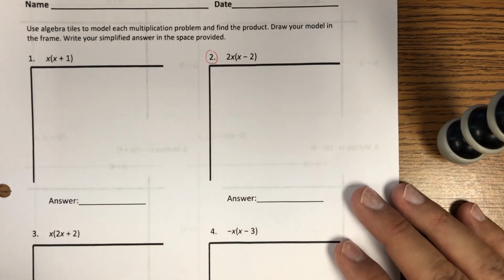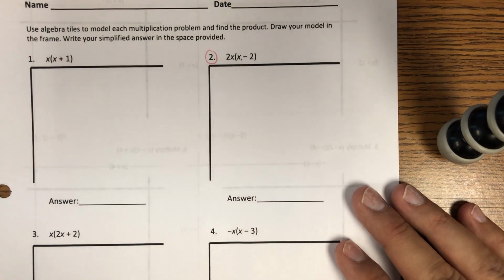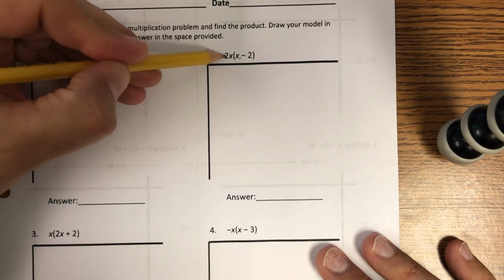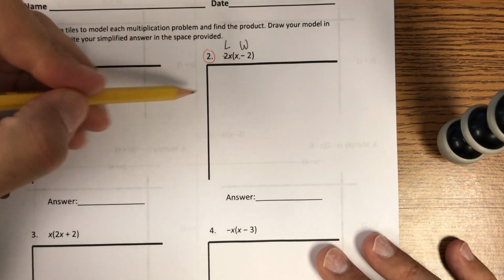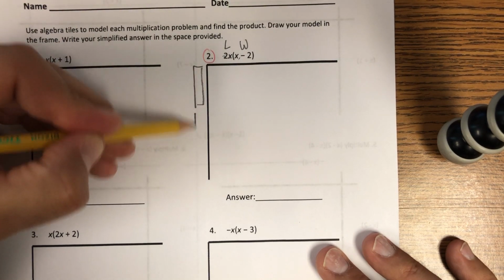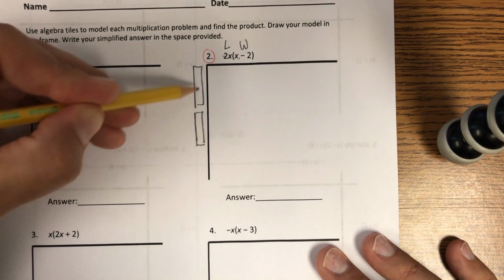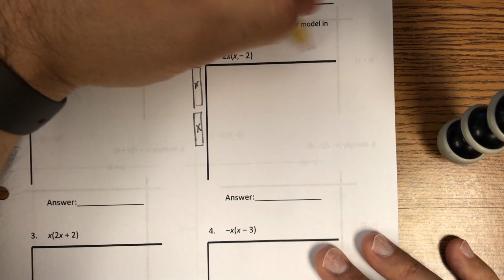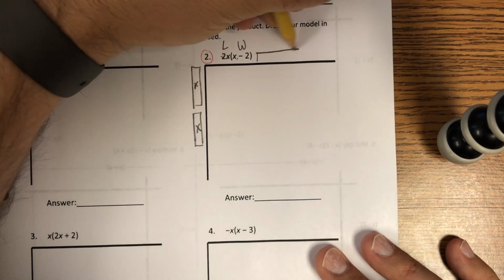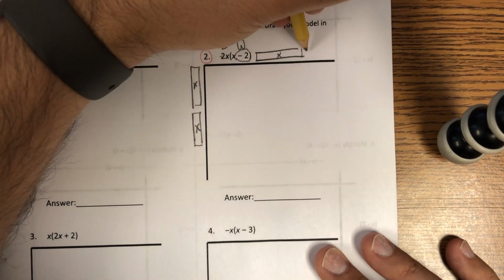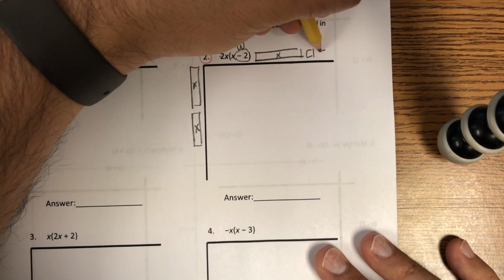Now, you might be saying to me, Mr. Valdez, we haven't done one with negatives. How does that work? Well, I'm glad you asked. Let me show you. So here we've got two x's. This is the length and this is the width. So we're going to put the length down here, two x's, so I'm going to put in two skinny rectangles. Now we're going to do the width over here. That's my x. And then here's the -2. So those are still 1s, so that's still skinny rectangles.